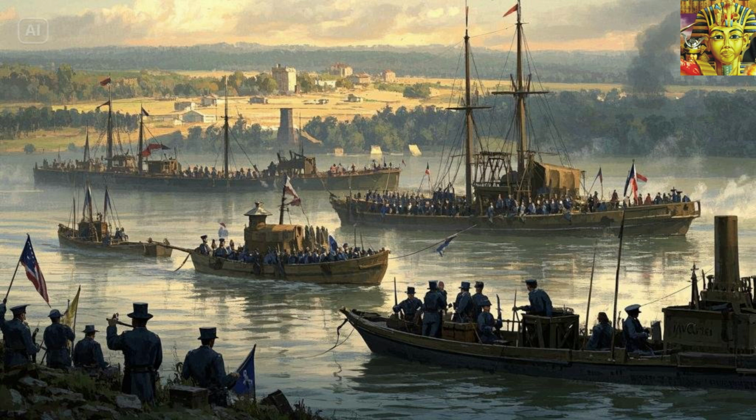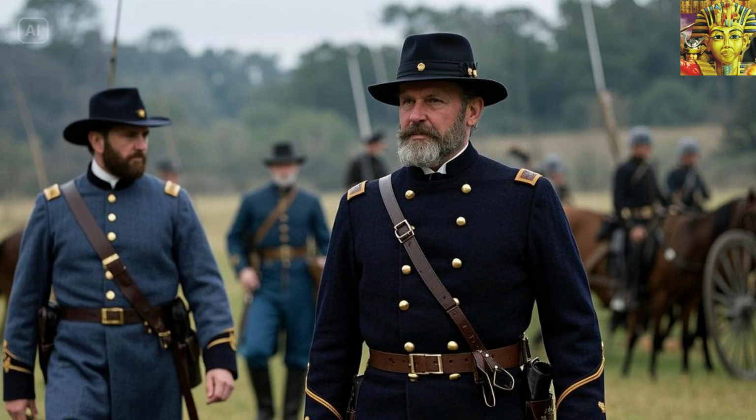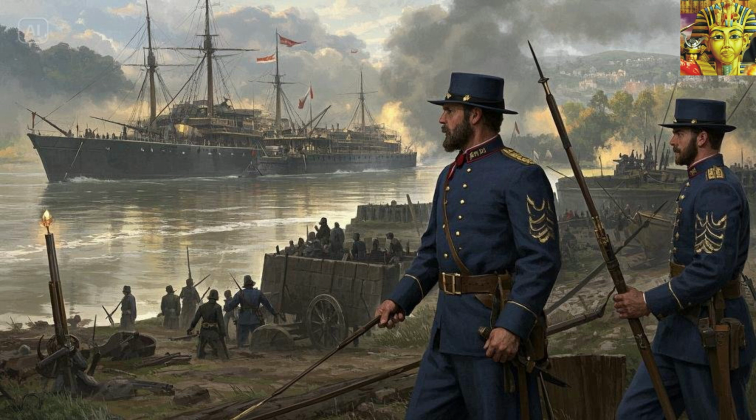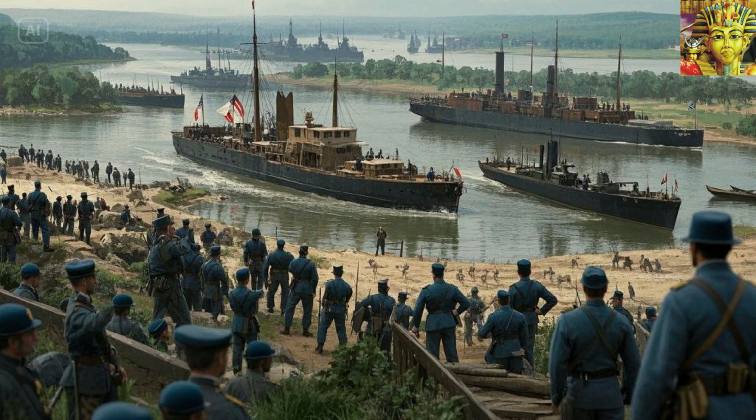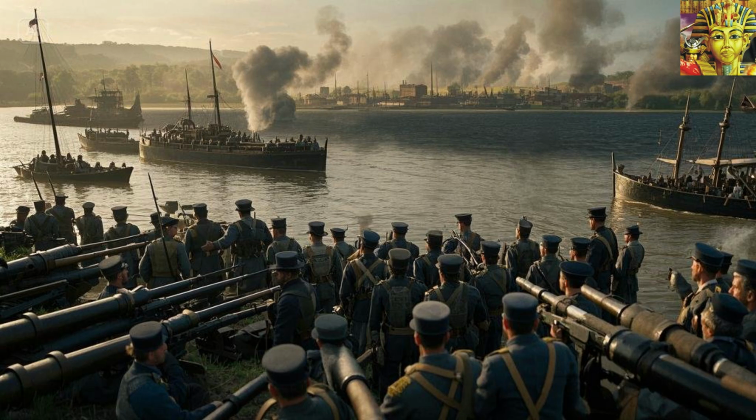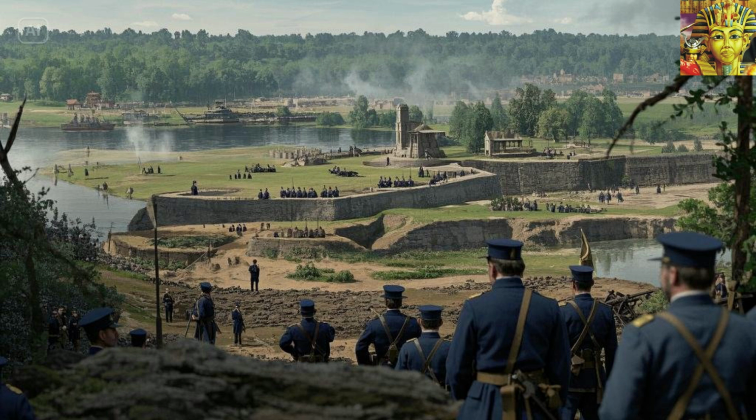In February 1863, Grant authorized the Yazoo Pass Expedition, an attempt to bypass Vicksburg by using the Yazoo River. The plan involved cutting a levee to flood the pass, allowing Union gunboats to navigate through the Yazoo River and approach Vicksburg from the north. However, the expedition faced numerous challenges, including narrow waterways, fallen trees, and Confederate resistance. The Yazoo Pass expedition ultimately failed, but it demonstrated Grant's willingness to explore unconventional approaches.